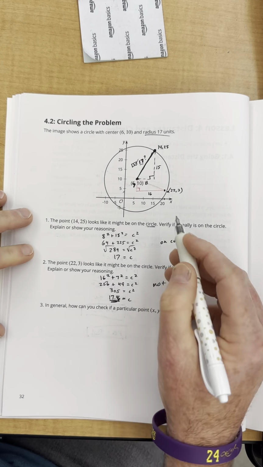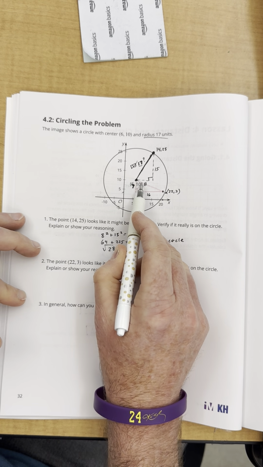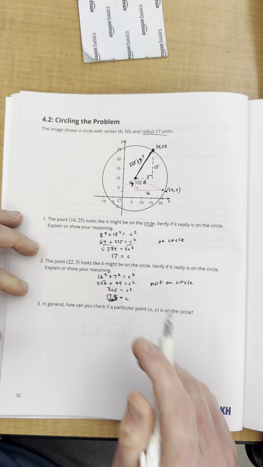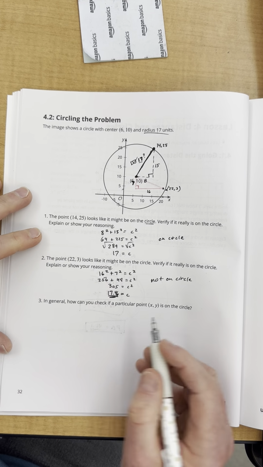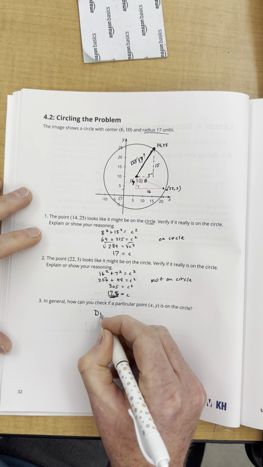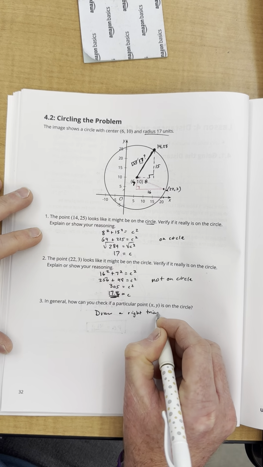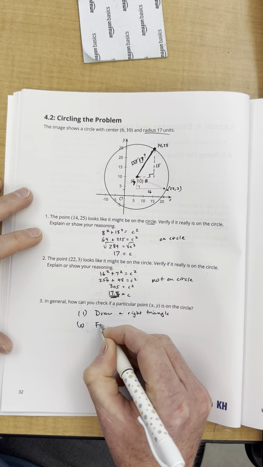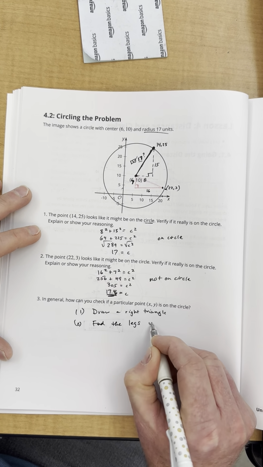And the way you find it is you just test if the hypotenuse equals the radius. Okay, in general, how can you check if a particular point x, y is on the circle? Well, first, draw a right triangle. Second, find the legs using the coordinates.